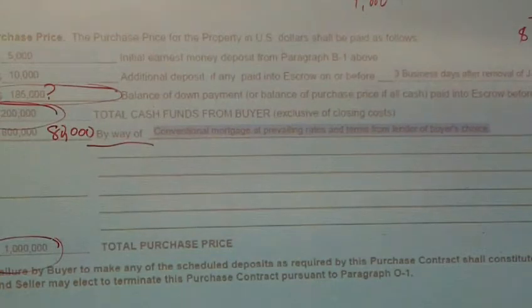The reason is that there are some implications for the seller for certain loans. Like FHA and VA, there are non-allowables for the buyer. Non-allowables mean there are fees associated with the closing that both of those loans say the buyer is not allowed to pay.